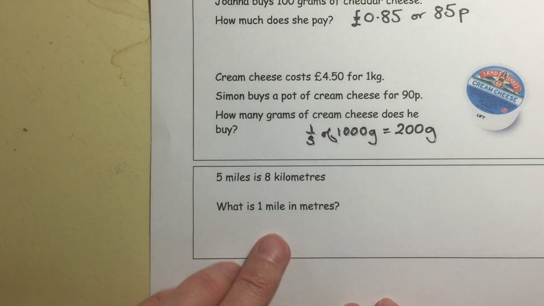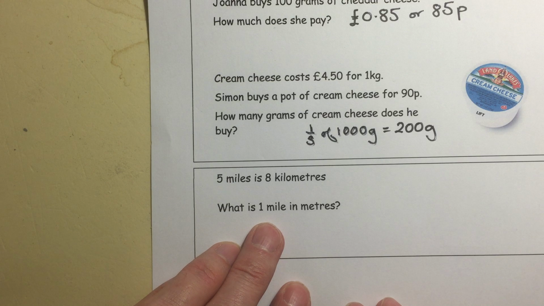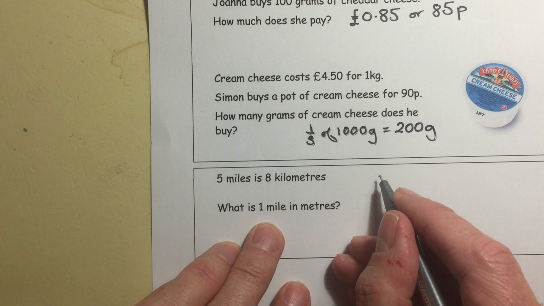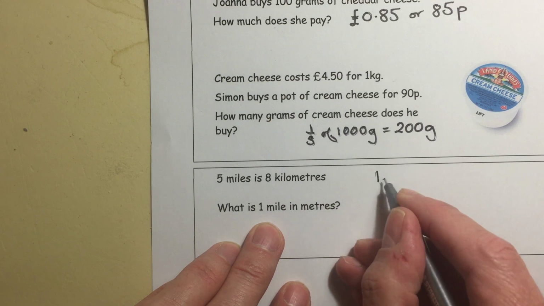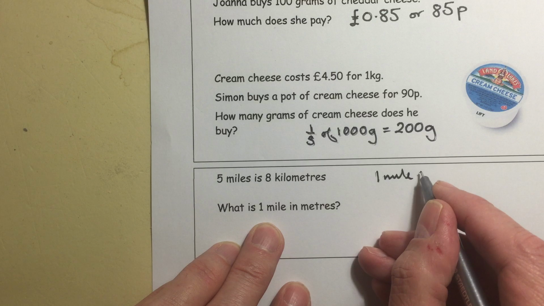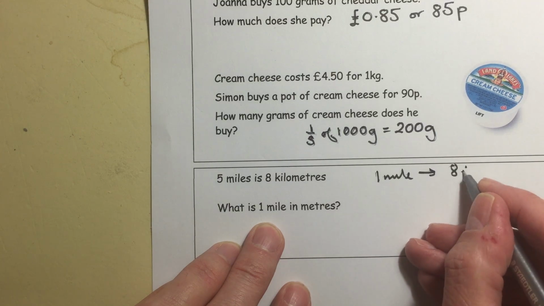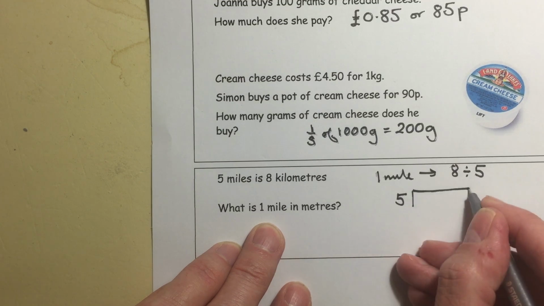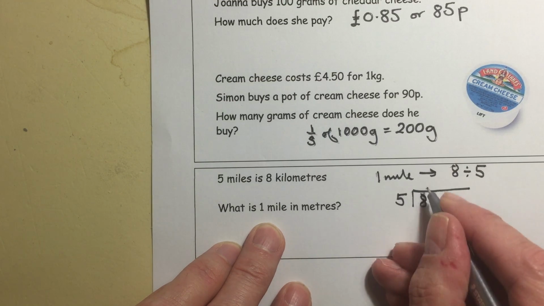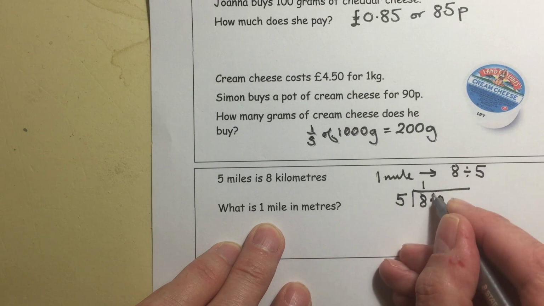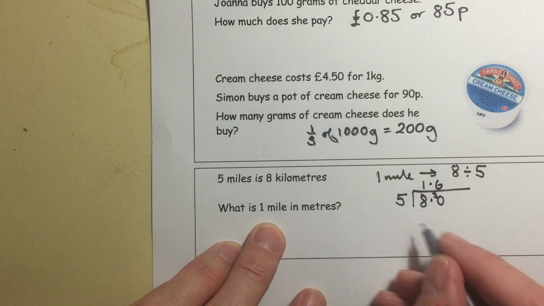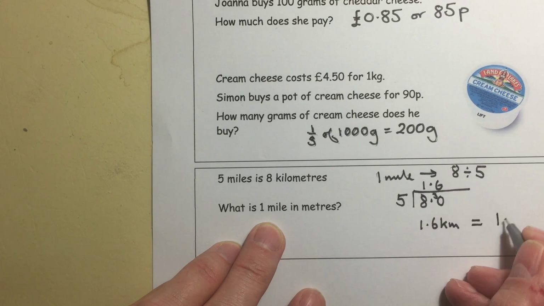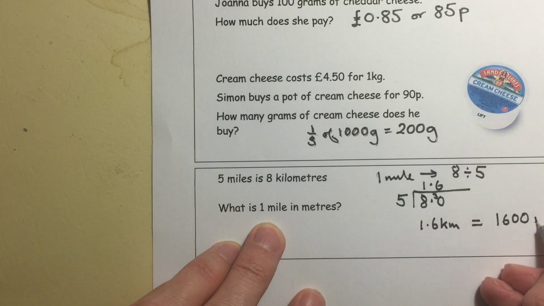And finally, what is 1 mile in metres? Okay, well, 5 miles is 8 kilometres, so 1 mile is 8 divided by 5. 8 divided by 5 is 1.6 kilometres, which is 1,600 metres.